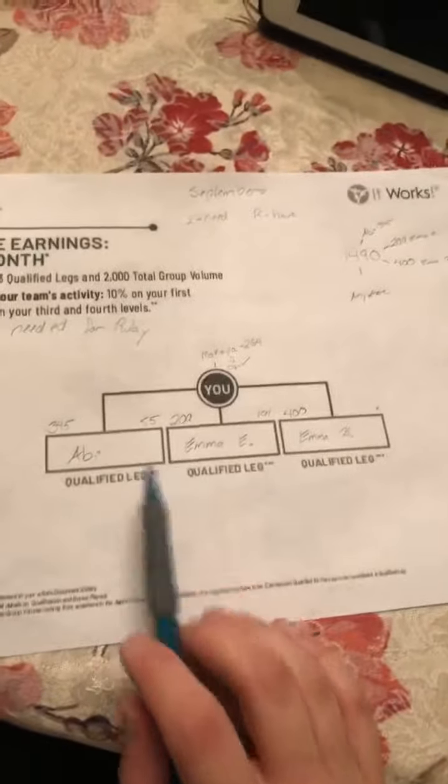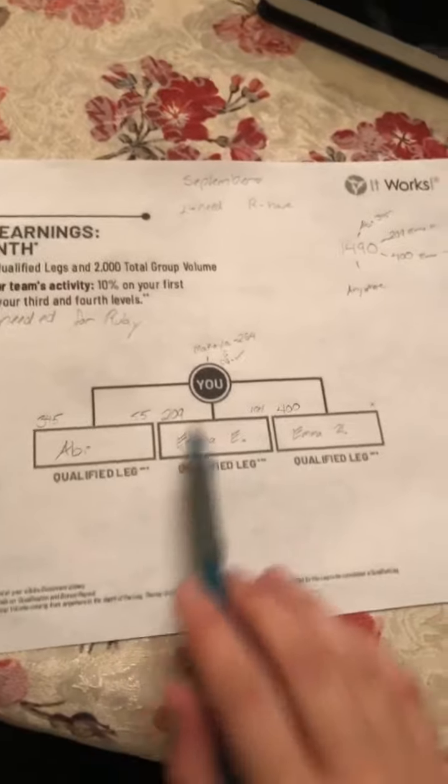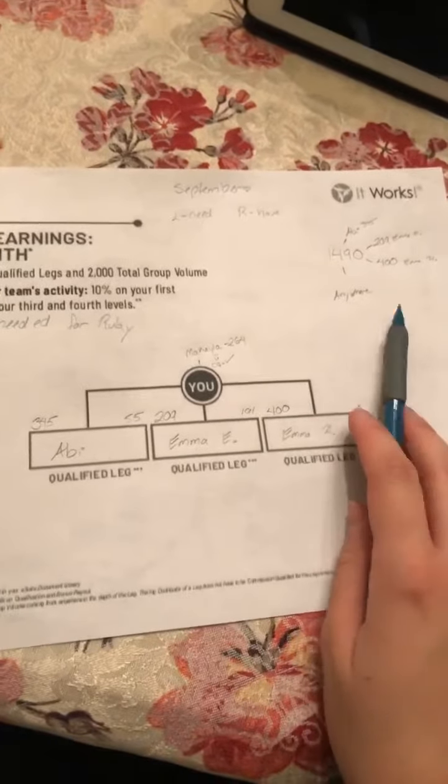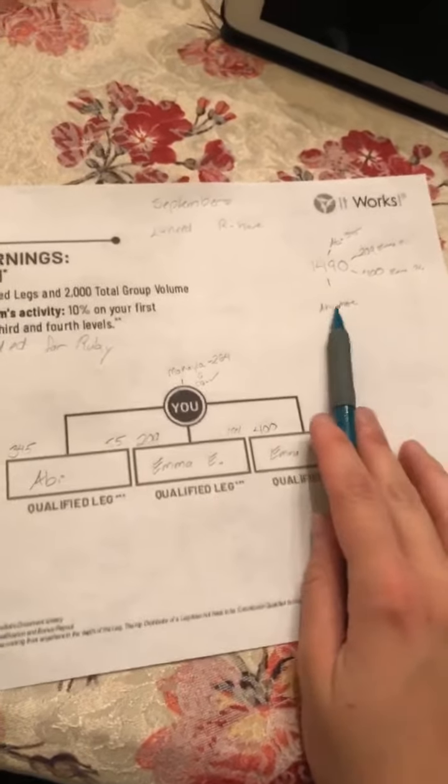So this is where you're going to start bringing out your emerald chart and putting girls underneath of these girls and figuring out what volume they would need to go emerald. So that's where you're going to put your anywhere volume. But right now we're just going to say anywhere because you're doing your Ruby chart, okay? Oh my god, so much math.